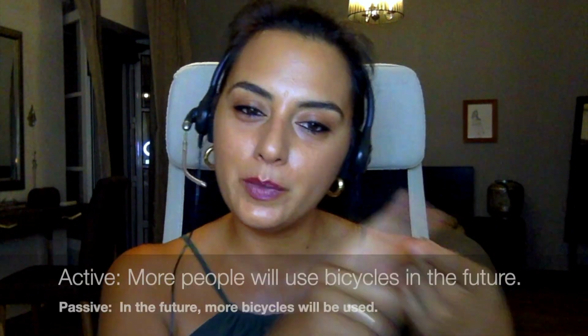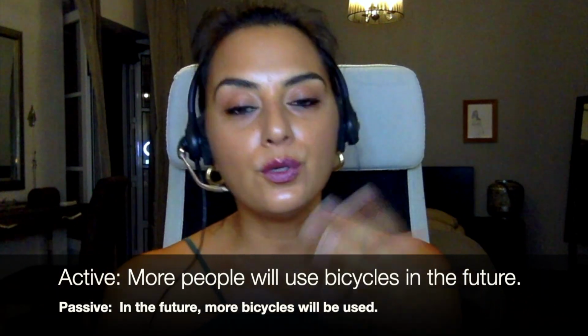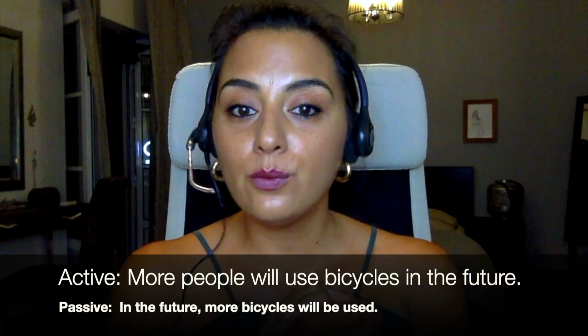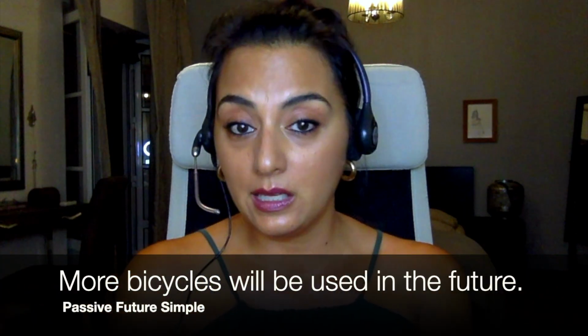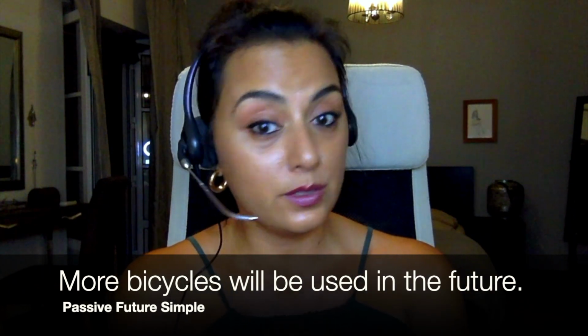In the active sentence we said more people will use bicycles in the future, because we're drawing more attention to the word bicycles, that more is going to be attached to bicycles because we're removing people. Okay? So more people, more bicycles, that's sort of equal in both sentences. So we can switch it around to say, in the future, more bicycles will be used. Or if we want to keep the time reference in the same place, then we can say, more bicycles will be used in the future. Okay, so that does it for the simple tenses. Stay tuned for the continuous progressive, the perfect simples, and the perfect continuous progressives.